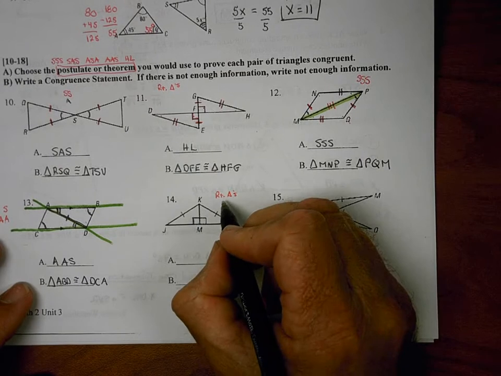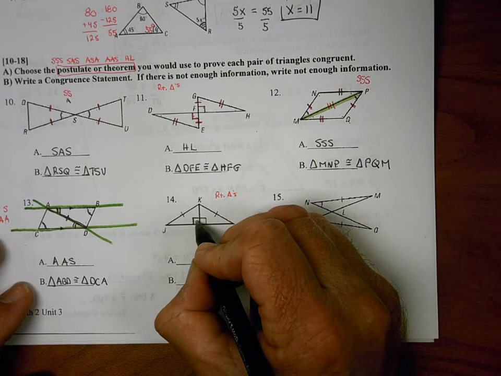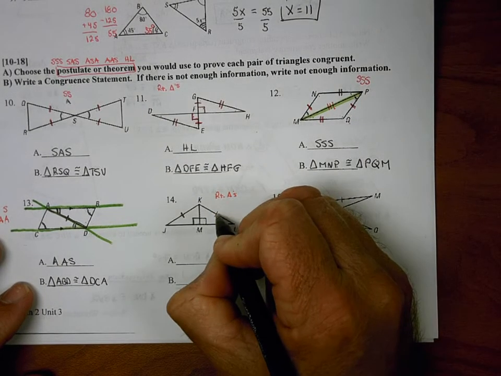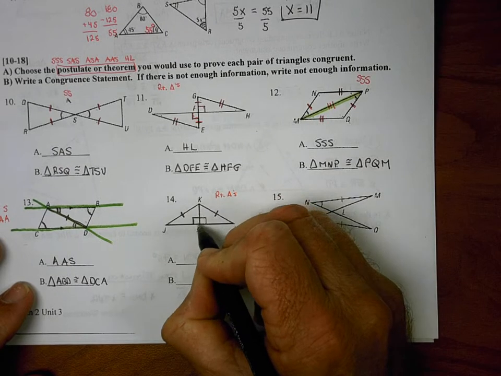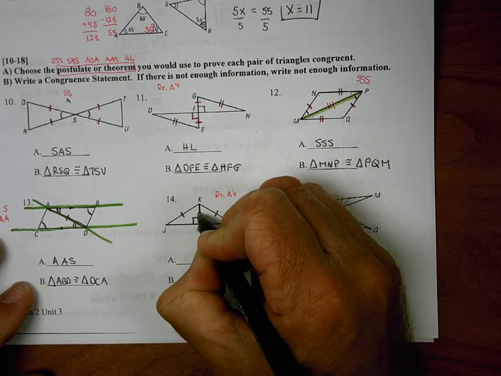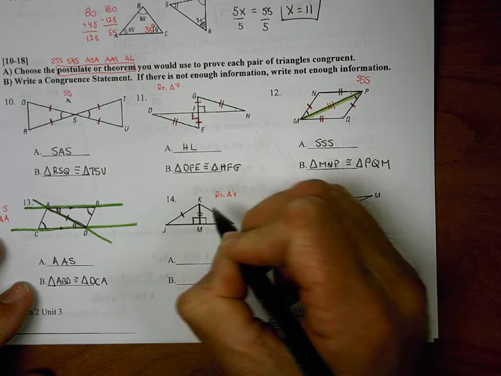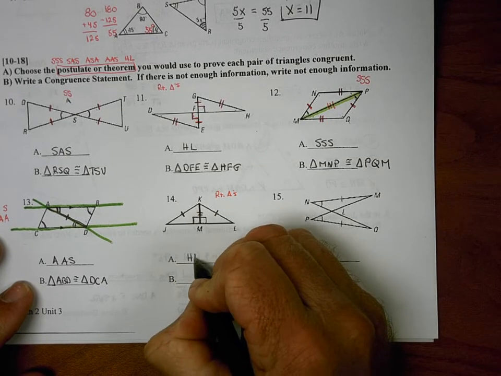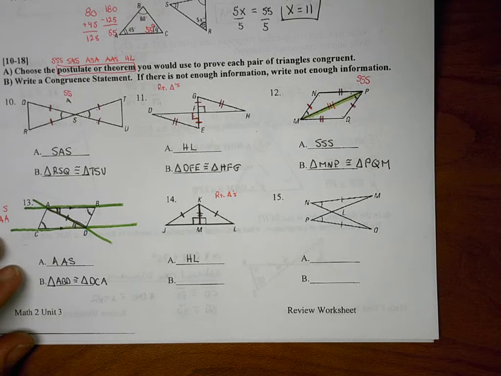Okay, so are the hypotenuses equal? They are, by those tick marks right there. Is either one of the legs equal to each other? You should see right here that this leg is equal to itself in both of the triangles, so the HL rule would apply to number 14.